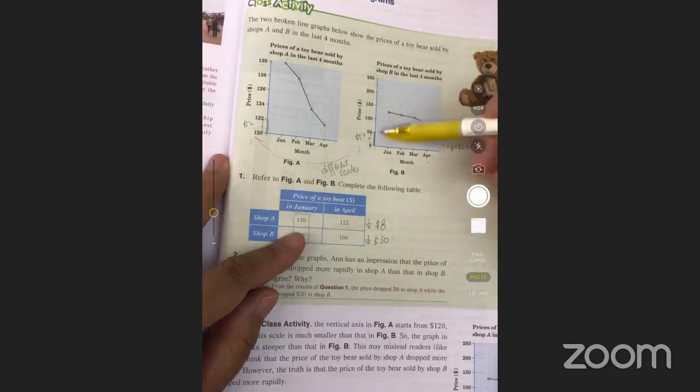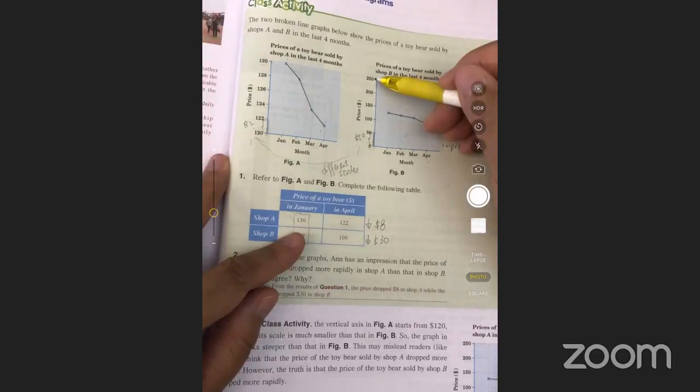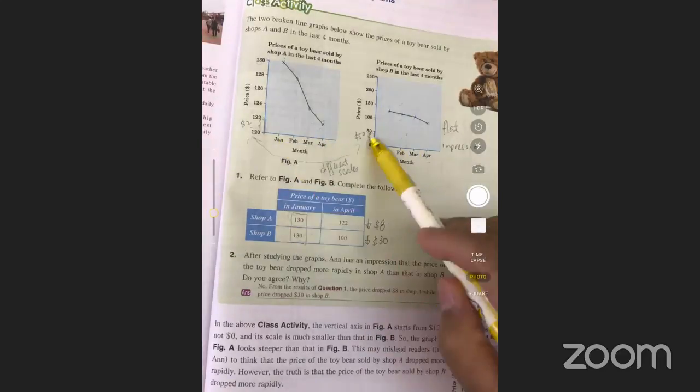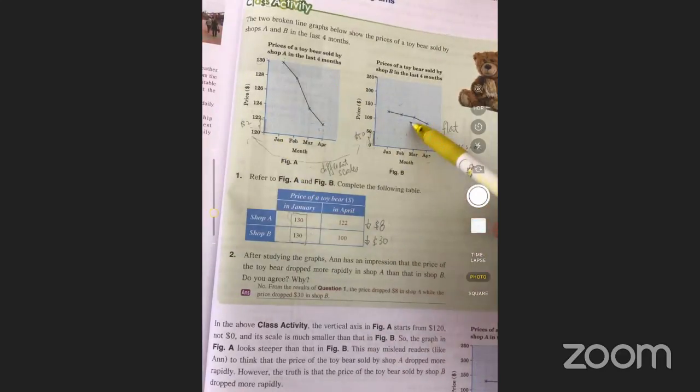And then for this one, you can see that for the toppest one, the toppest value here is 250, but for this one it's 130. Therefore, you can see that when we have the graph of different scales, the impression will be much different.